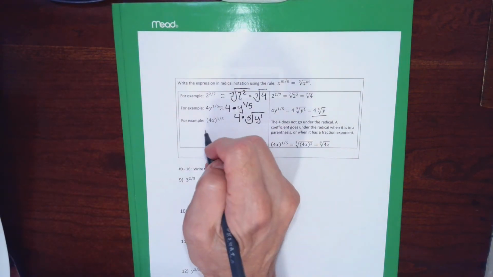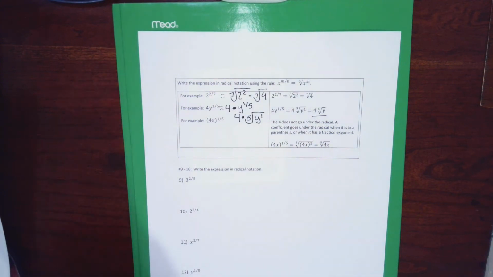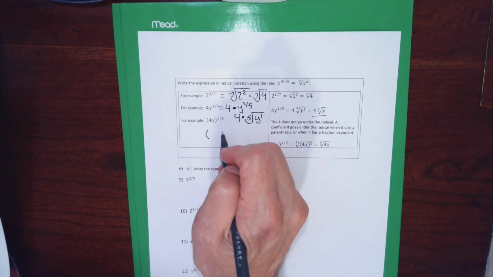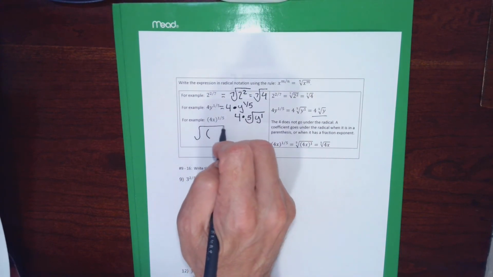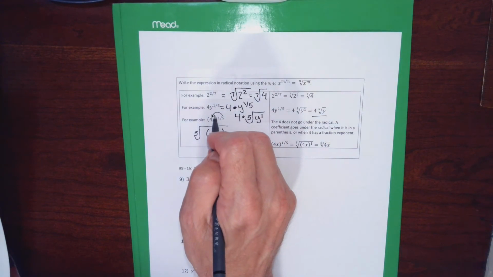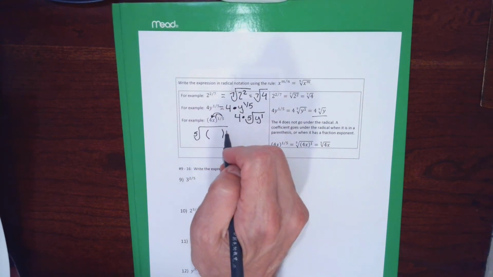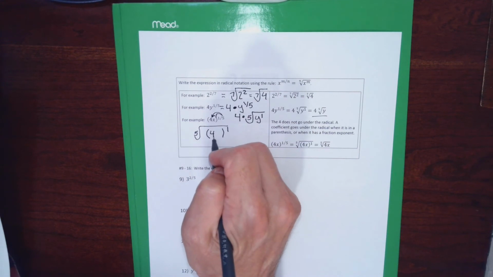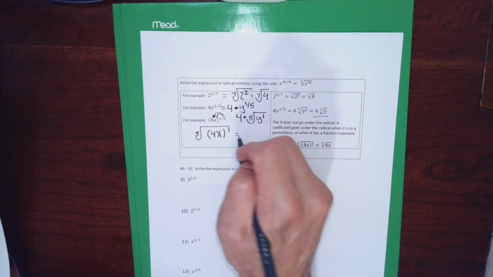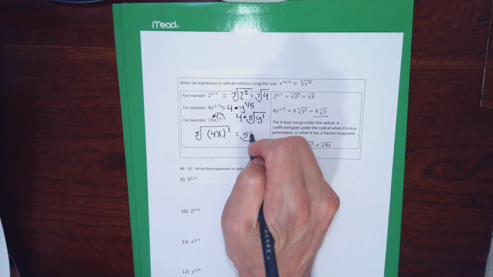For this third example, I could rewrite it, but I don't have to rewrite it. Because of the parentheses, the 4, it's inside a parenthesis, so the fraction exponent applies to both it and the x. When I go to rewrite this third example, the 4 is going to go under the radical because it's inside a parenthesis, whereas the problem above it, the 4 doesn't belong under the radical. And in this third problem, anything to the first power is itself.